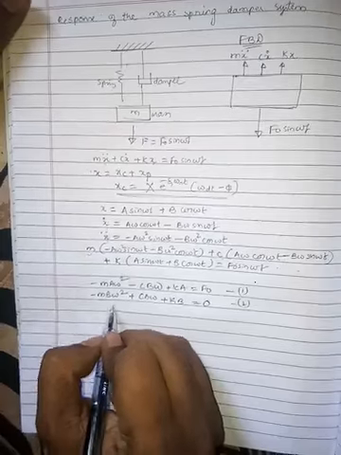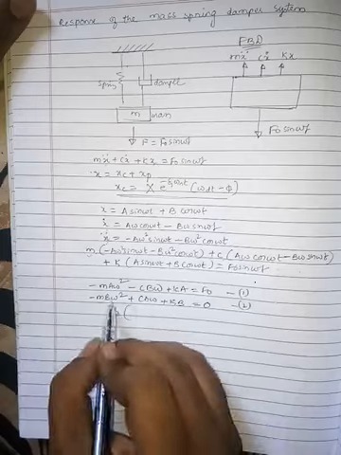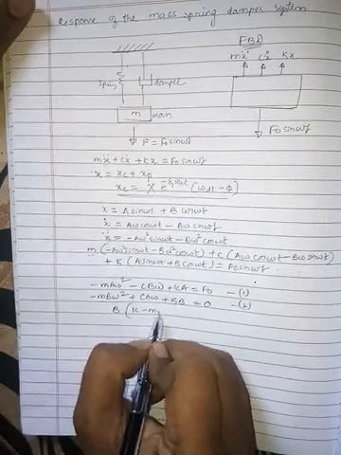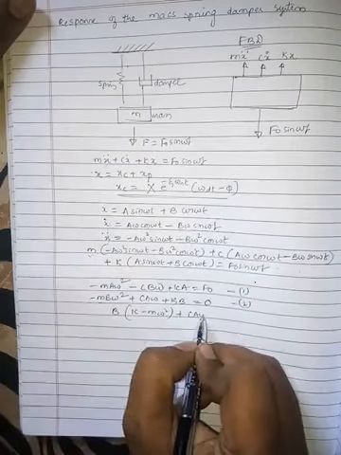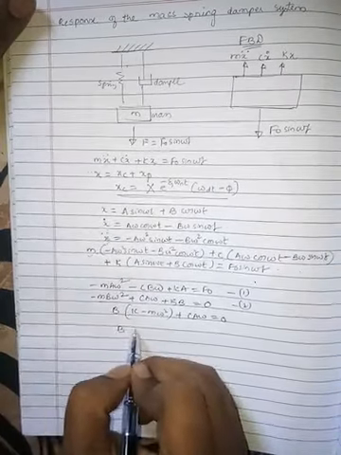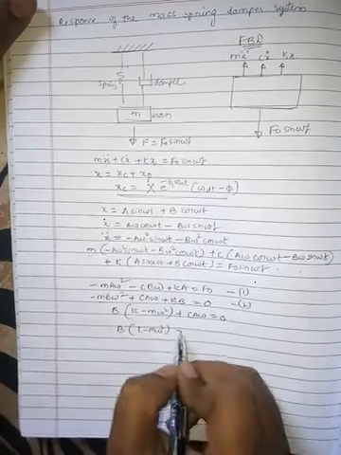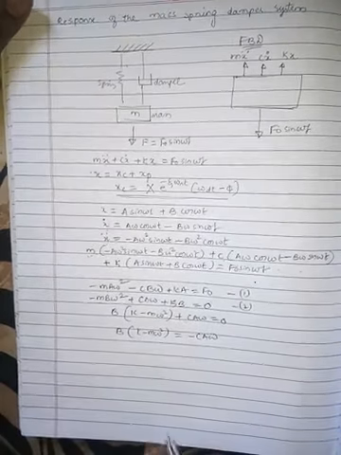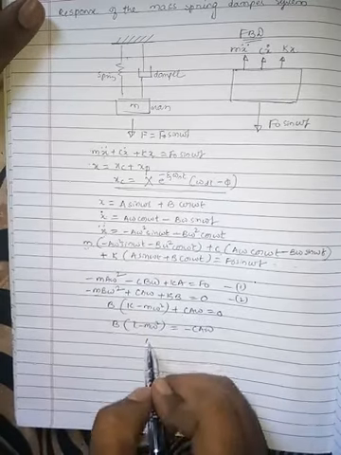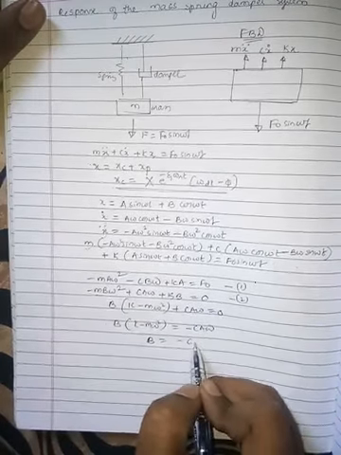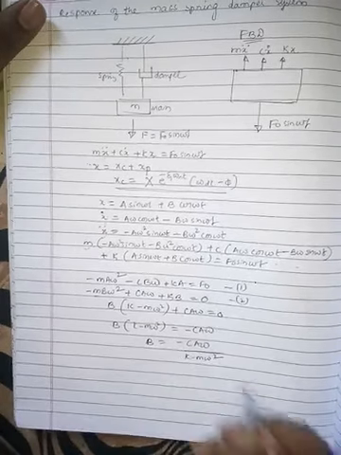By equation 2, the coefficient of b, there are two terms with b: k minus m omega square. So b times k minus m omega square, plus c a omega, equals 0. If it goes to this side, it is minus c a omega. So b is equal to minus c a omega divided by k minus m omega square.